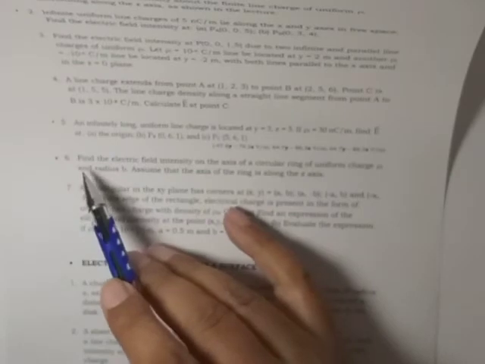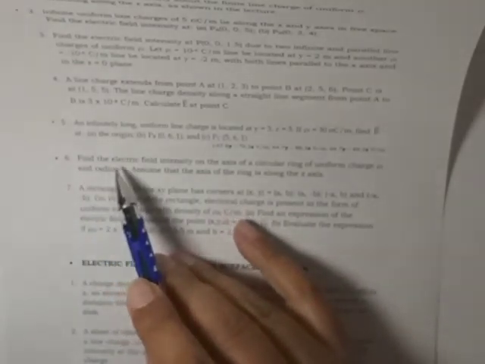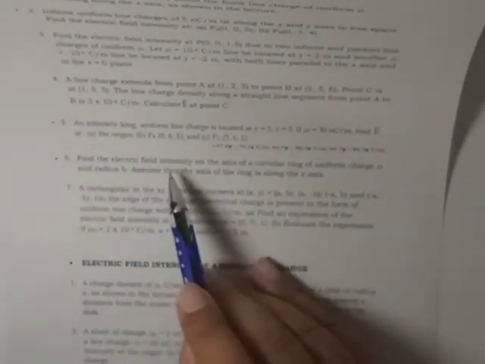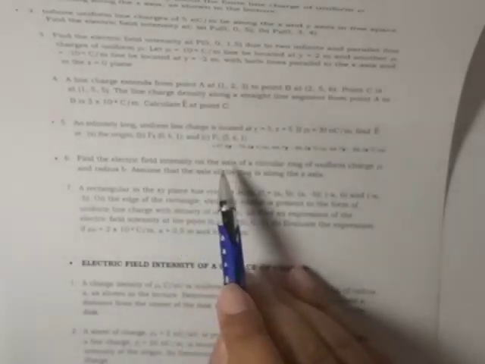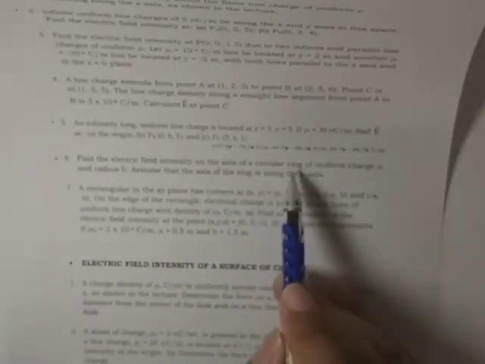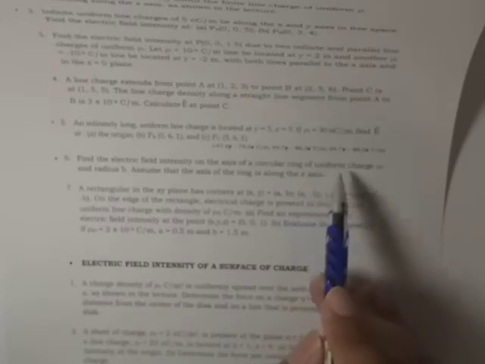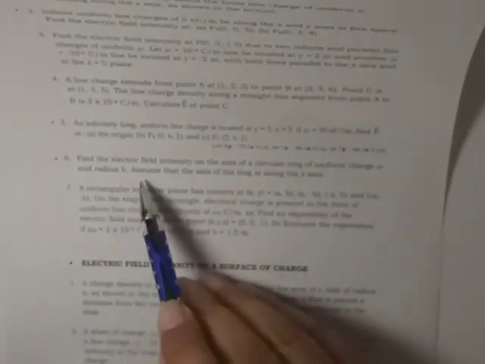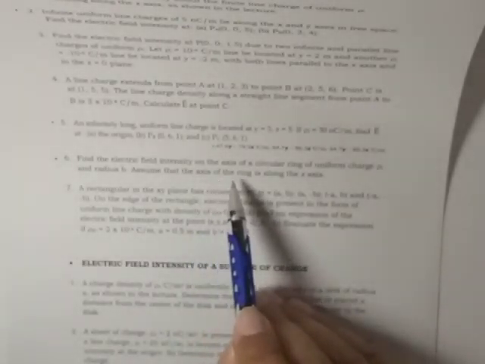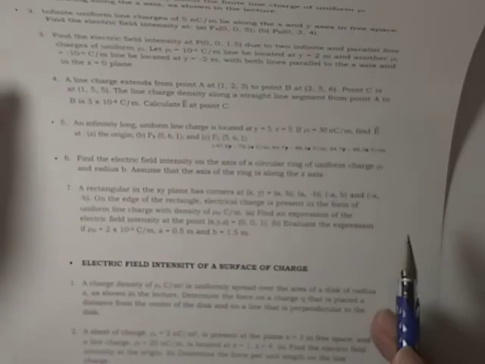What does the question say? Find the electric field intensity, still the E vector, on the axis of the circular ring of uniform charge rho L and radius b, assuming that the axis of the ring is along the z-axis. Okay, so that should be question number 6.